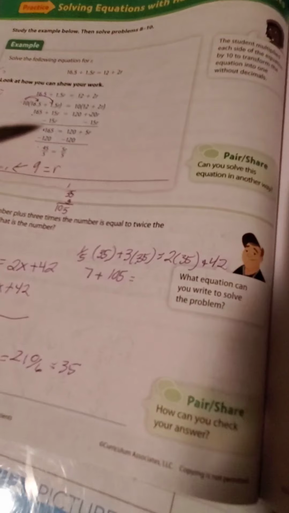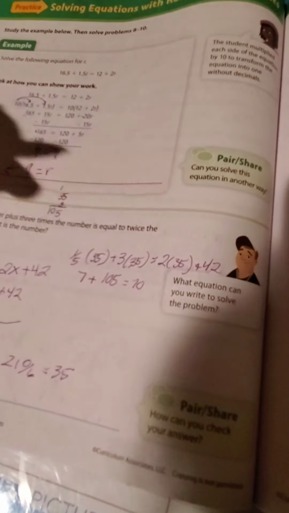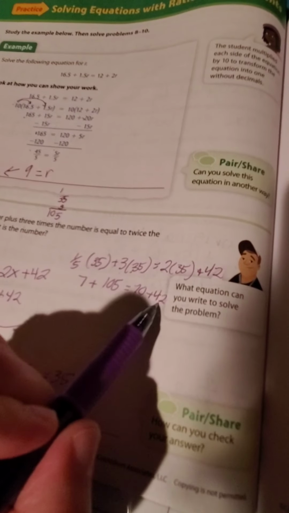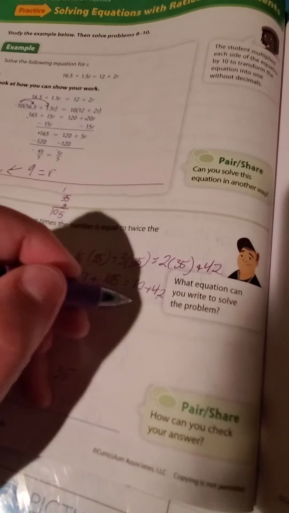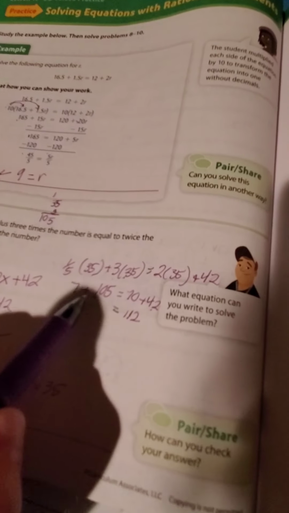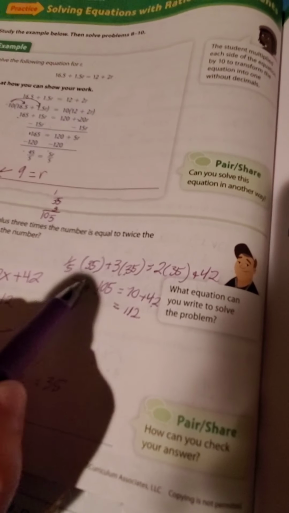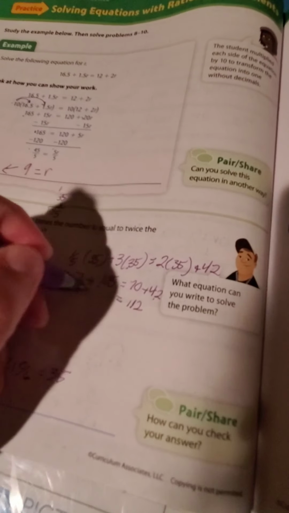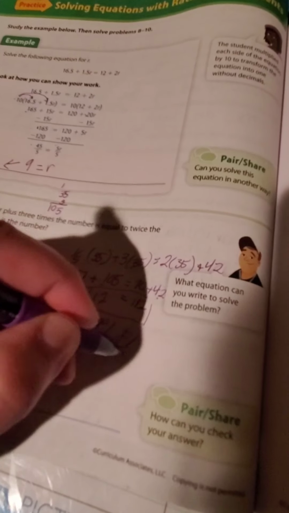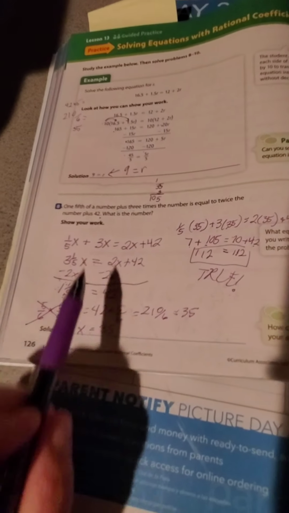And then that will equal 2 times 35, which is 70, plus 42. So on the right side, 70 plus 42, that gives us 112. And on the left side, 105 plus 7 gives us 112 as well. So this shows a true statement, which means that our work matches what we started. It makes sense with what we started with. Okay, that's number 8.